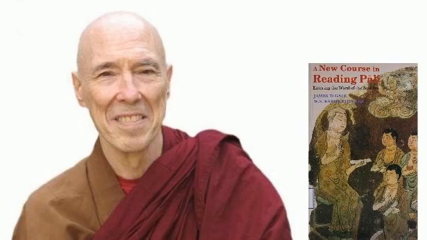So, the Pali are the canonical texts, the commentaries are the Atthakathas, which means discussion of the meaning, explanation of the meaning.